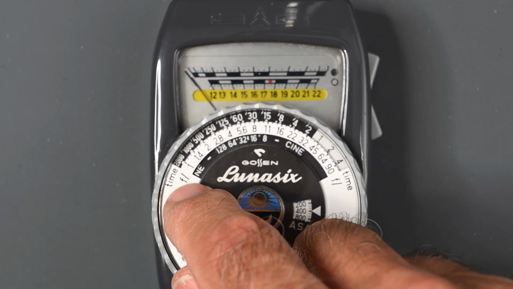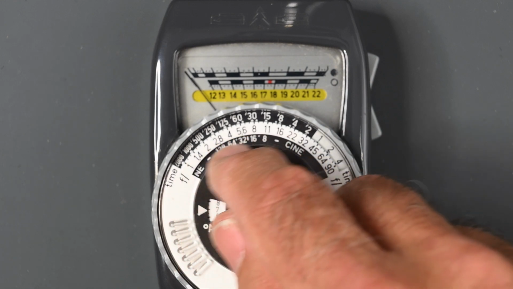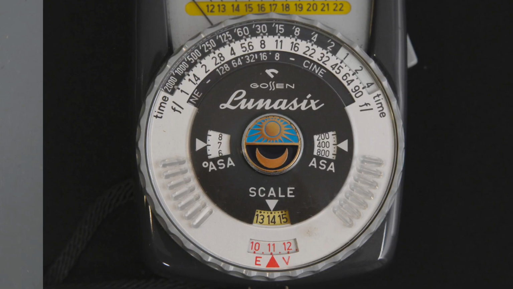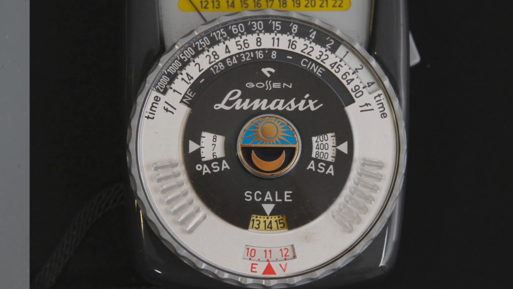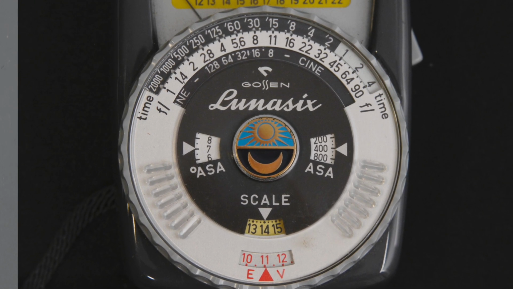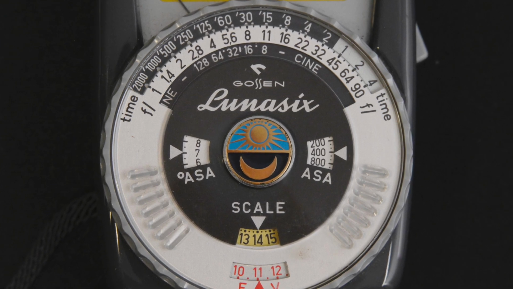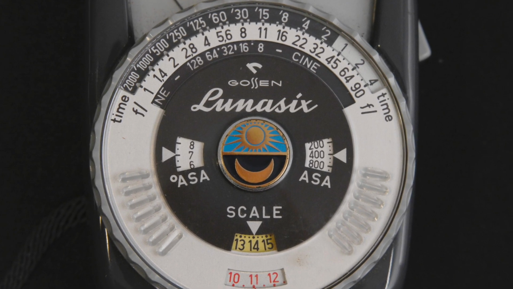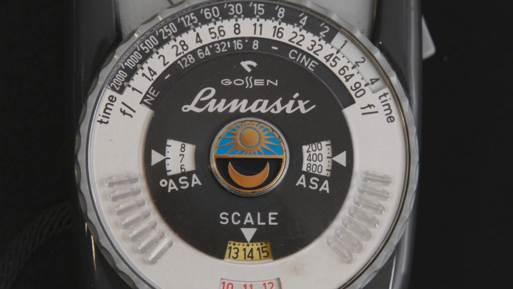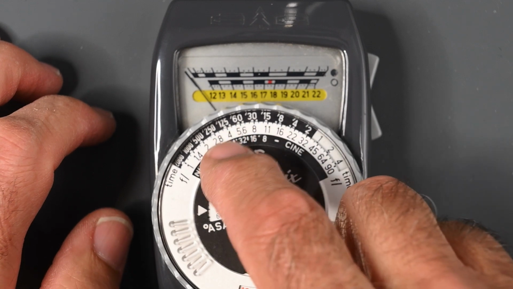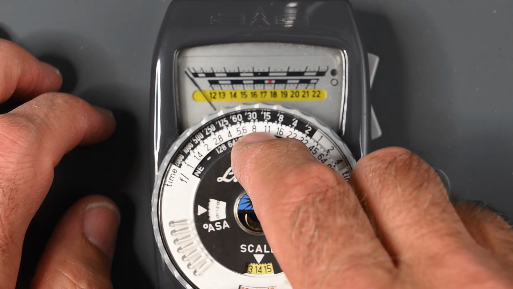The inner scale has f, and that is our f-stops, okay, from 1.0 all the way up to f90, all right? And you won't see anything above 32 on a 35mm camera. Those were for older view cameras or large format cameras, so you won't have to worry about that. But anyway, you could see that there are various combinations that will give you proper exposure.